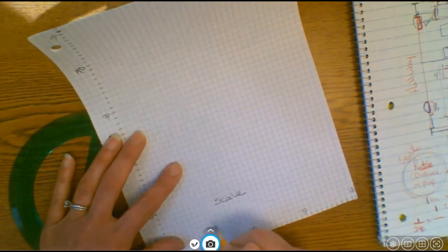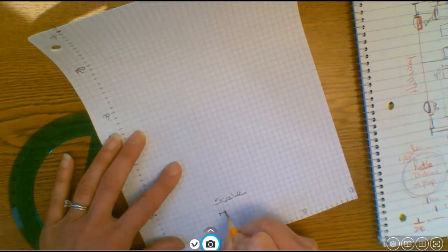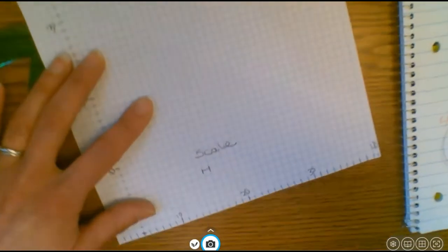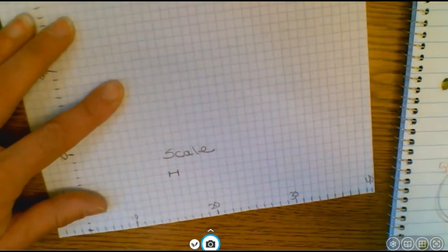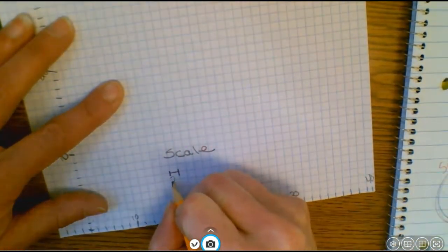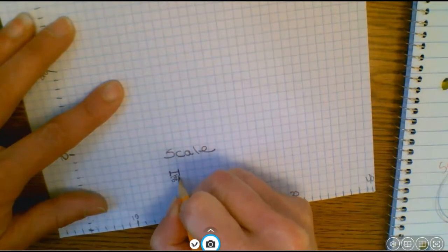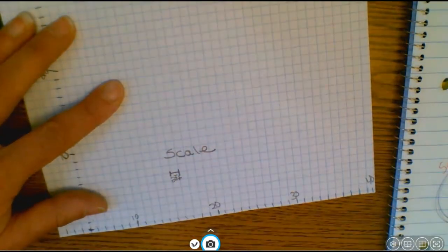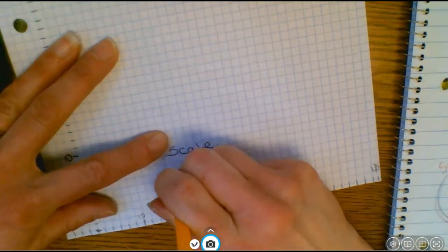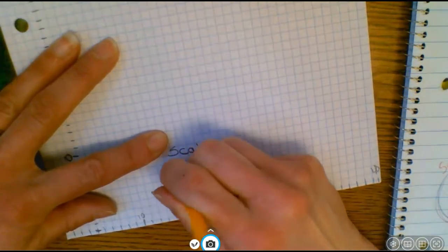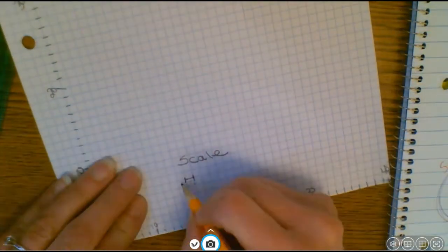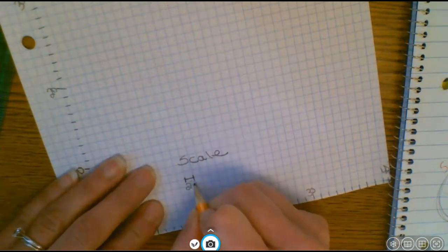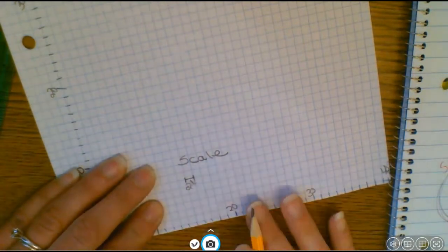We're going to say that one box, from here to here, and I'm going to zoom in a little bit so you can see, is going to represent 2 feet on the ground in real life. I don't know how I wrote that, but that's going to be 2 feet. The eraser is coming in handy already. I'm just going to use my little symbol here for feet.